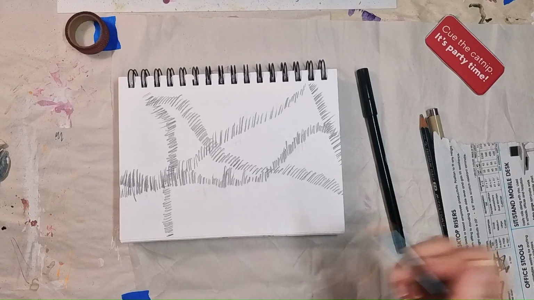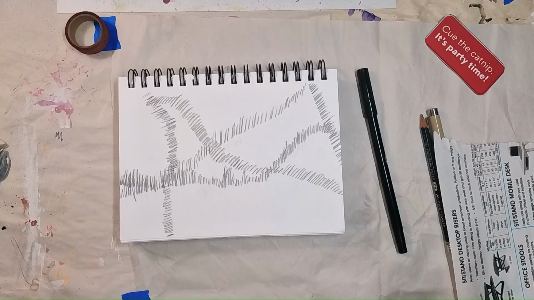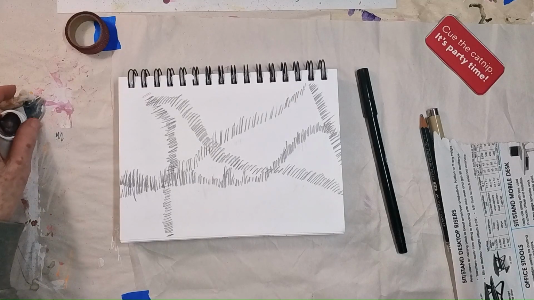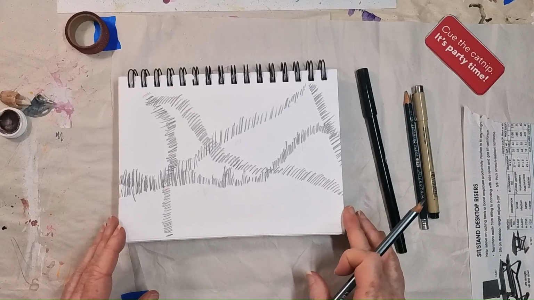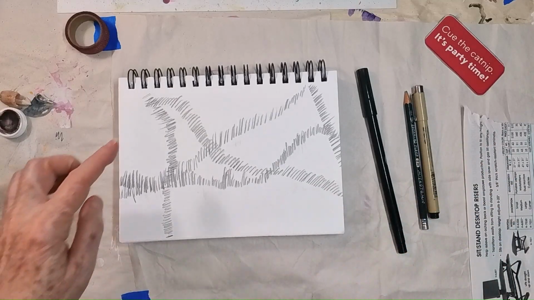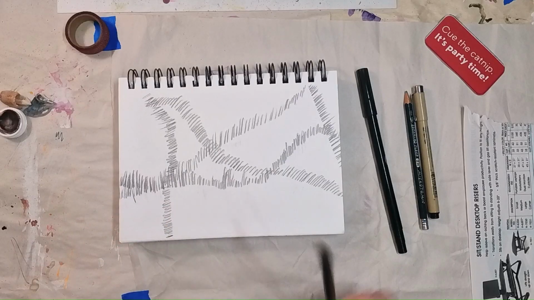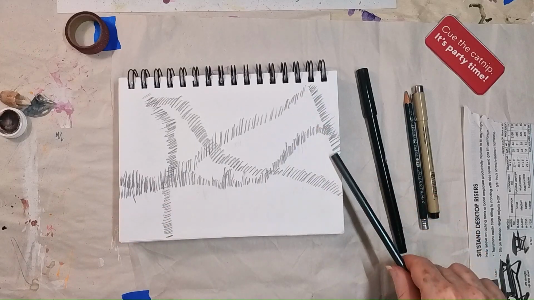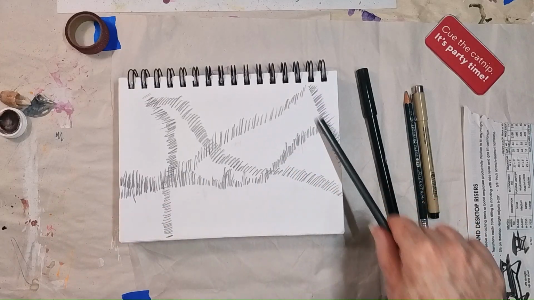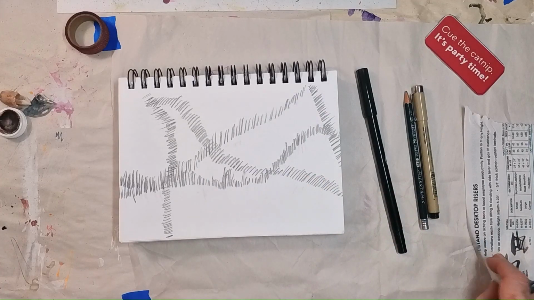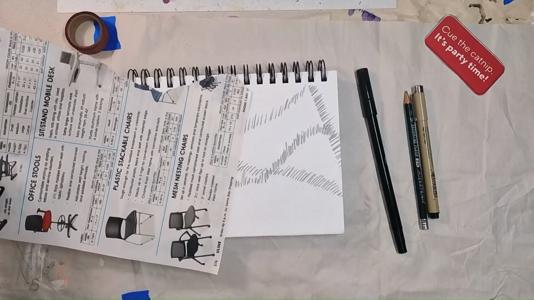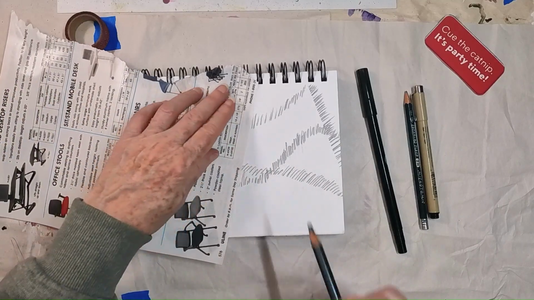I don't know why I wanted to do it fast, but I'm going to listen to my body today, and it said, go fast. So just notice the line, notice the shape that it's making. I am really finding this contrast the most interesting and wondering how I might add to that.